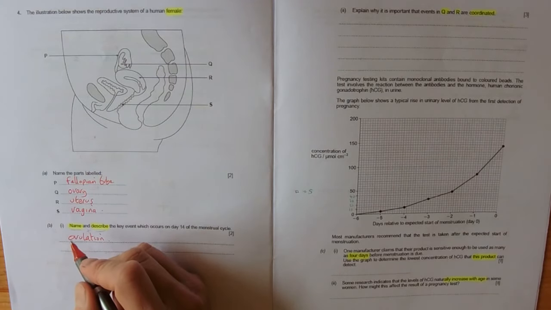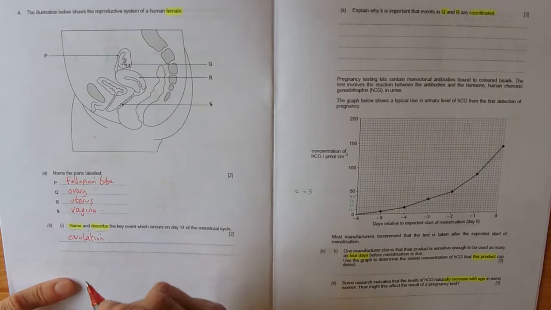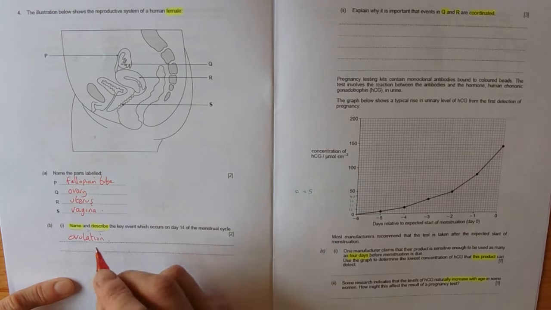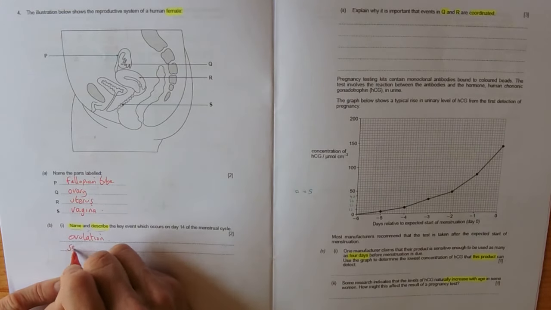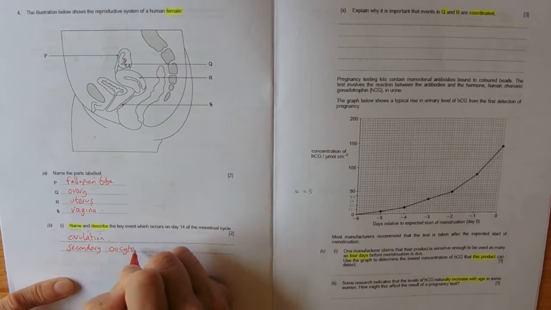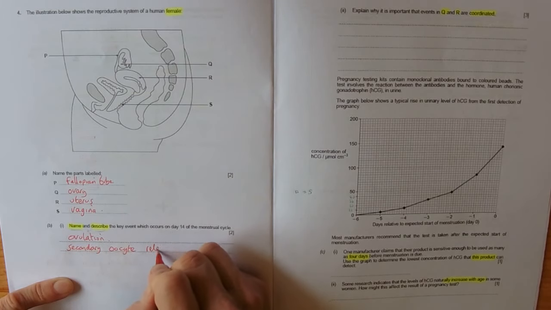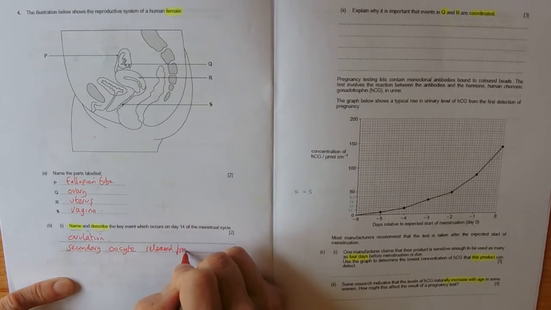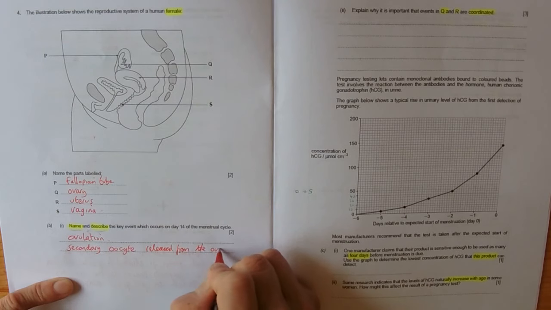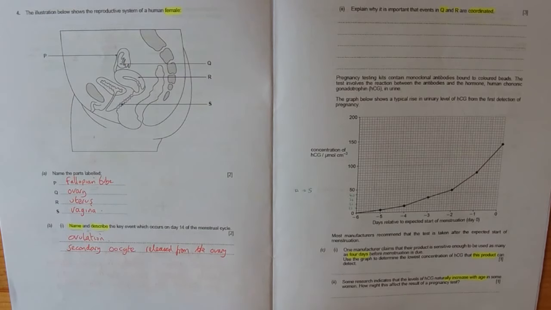So instead of the egg being released, well, we're biologists, so we're going to say the correct name for what that egg is when it's been released, which is a secondary oocyte. And that's released from the ovary. If you just said released, then we'll go released from where? And you might not get the mark.